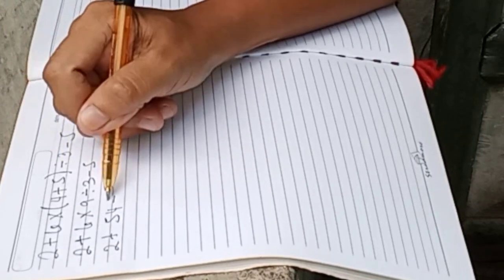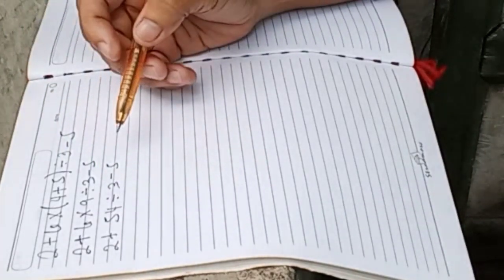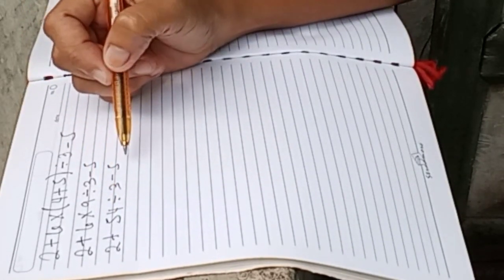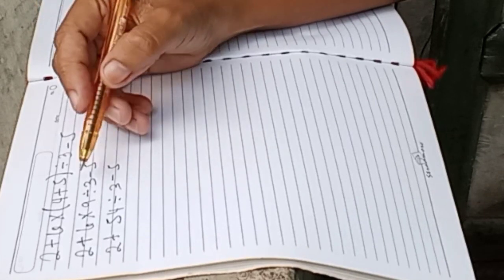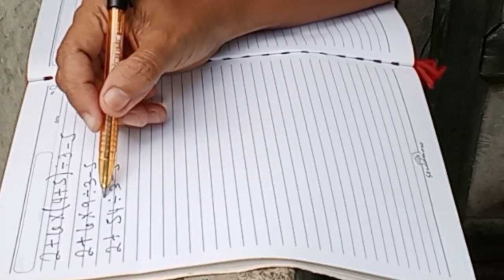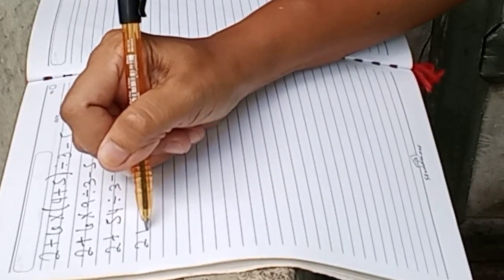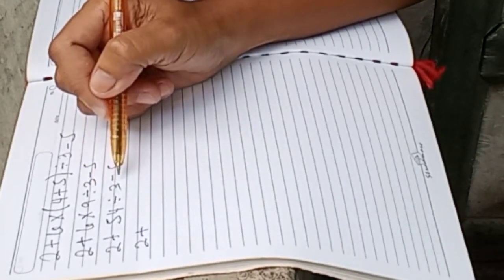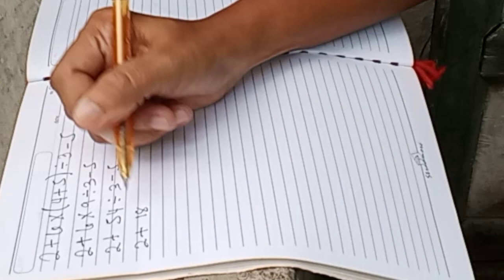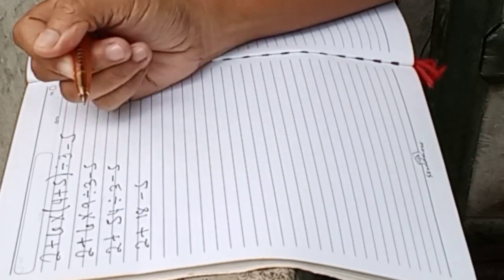Copy divided by 3 minus 5. Here is our next equation. We need to solve first the division. Copy 2 plus, so 54 divided by 3 equals 18. So minus 5.